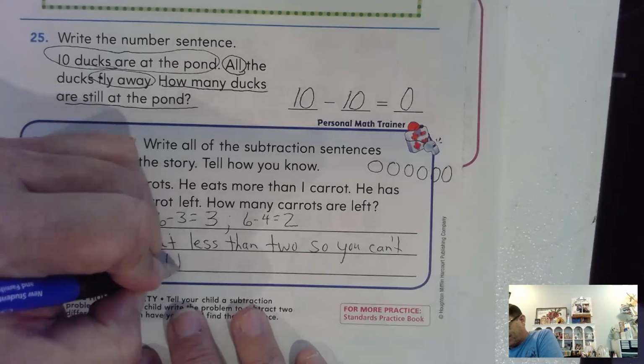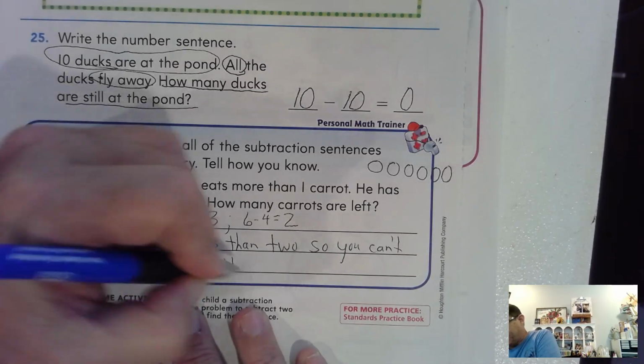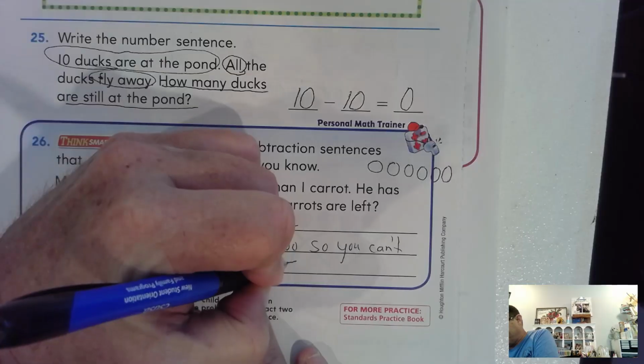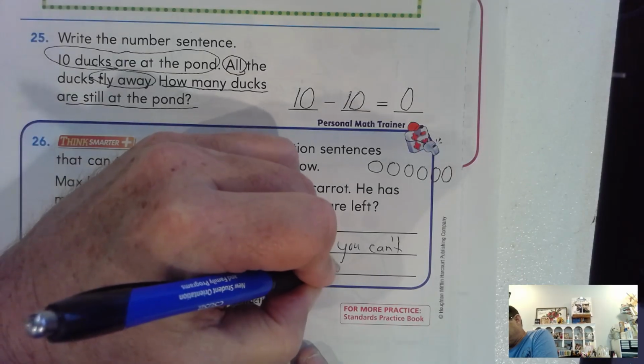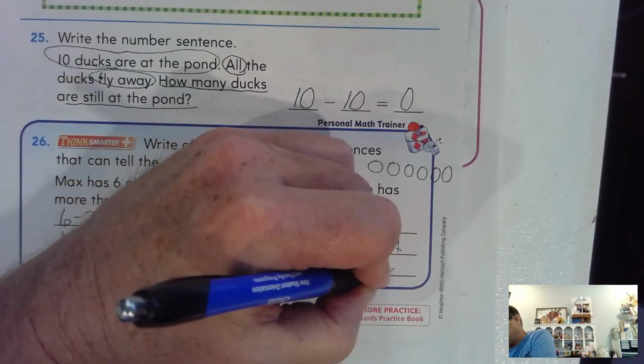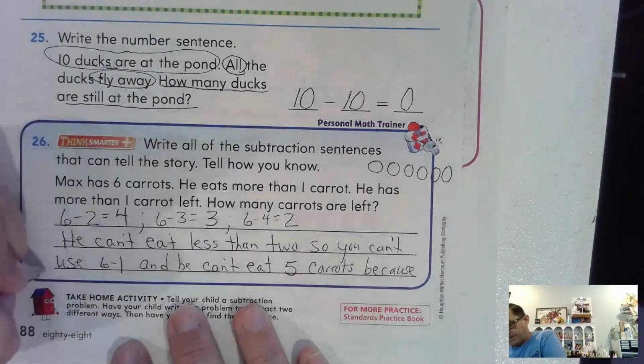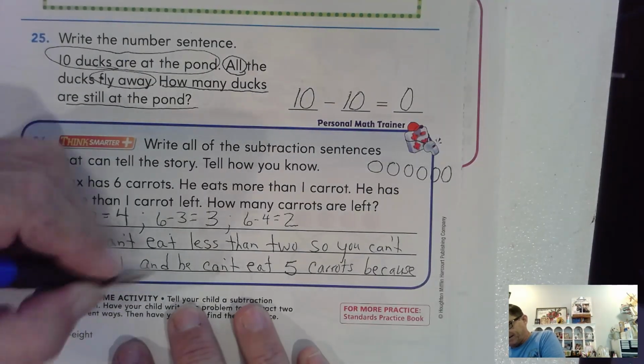And he can't eat 5 because he has more than 1 left.